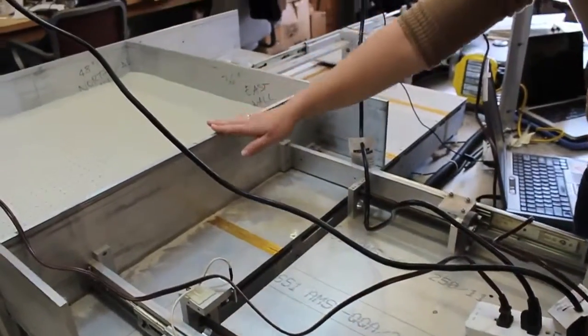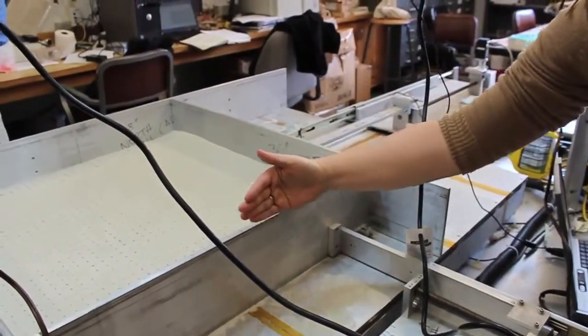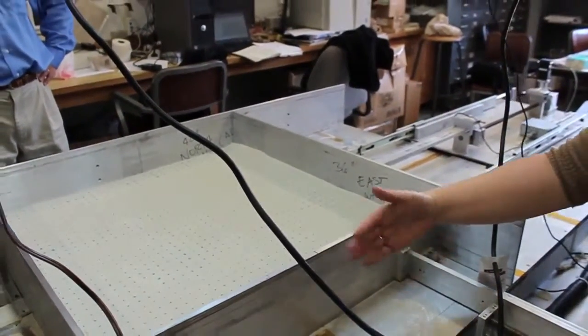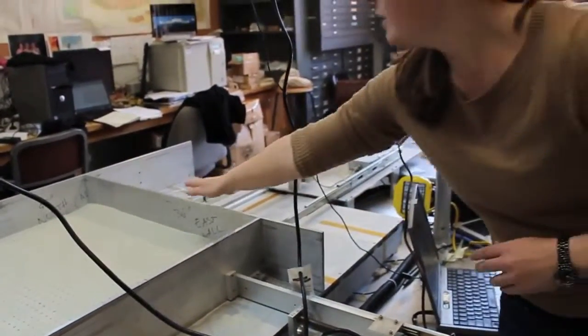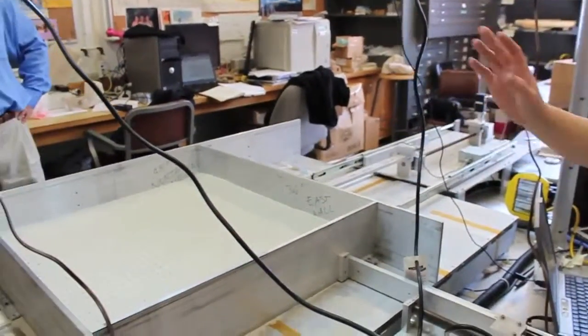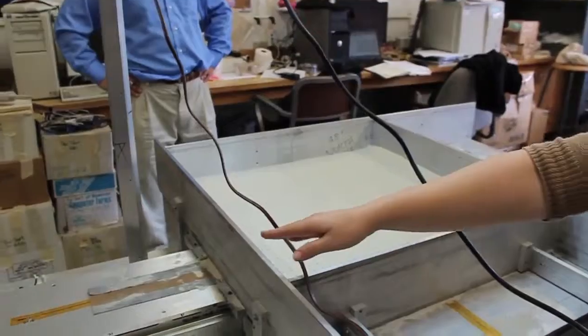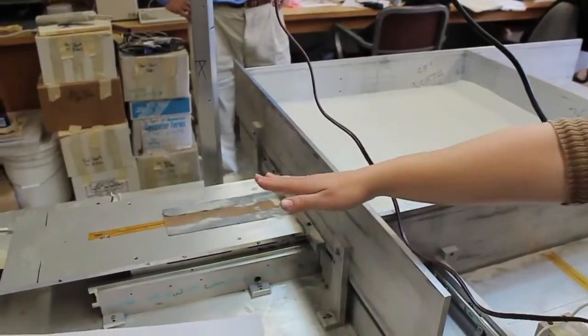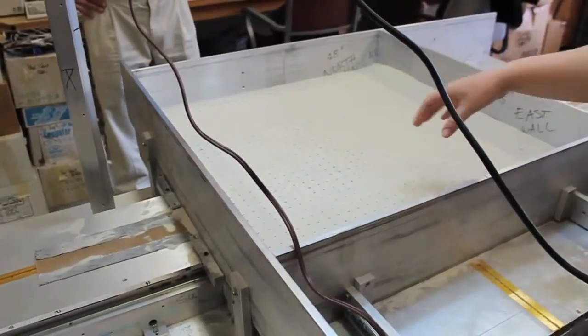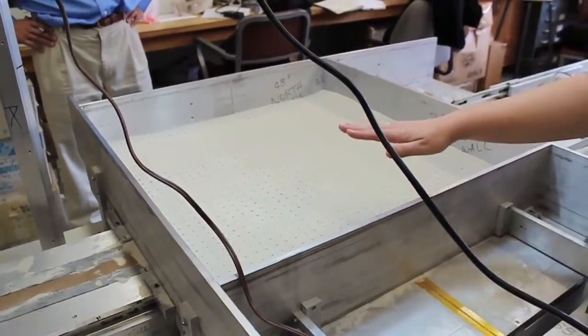So basically we have one boundary condition where this boundary can either move inwards, creating convergence, or it can move backwards, creating divergence. Same for this boundary right here. This can move backwards or forwards. And then one of my favorite ones, we can actually move this plate right here. And this is actually what we call basal shear. And it can move underneath this sandbox, creating flow below the surface where you see.